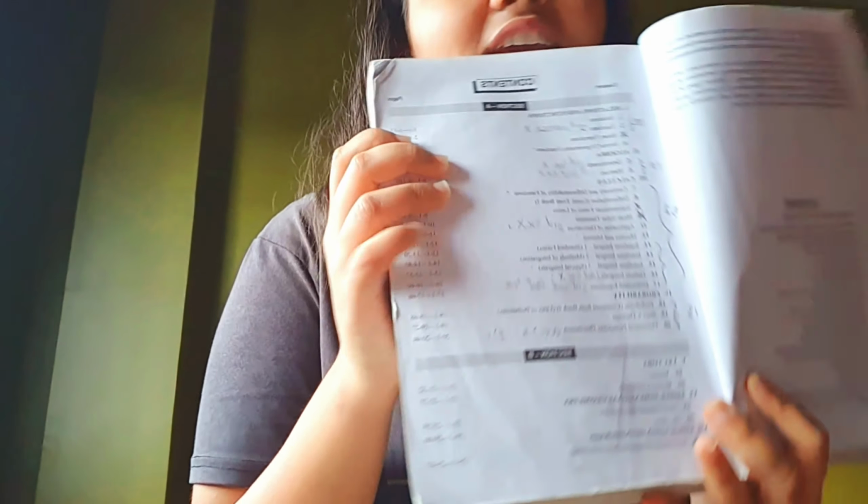But in ISC there is nothing like that, and I'll show you something which will make this doubt clear. See, this is the content of the book, if you can see, and in ISC it is like that. Section A is compulsory for everyone.